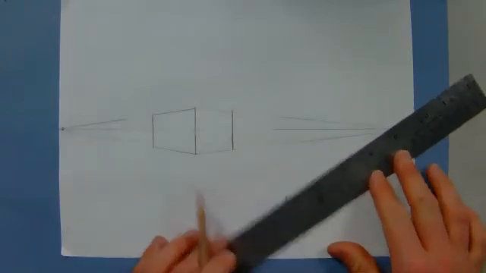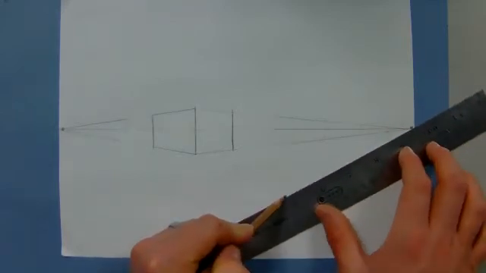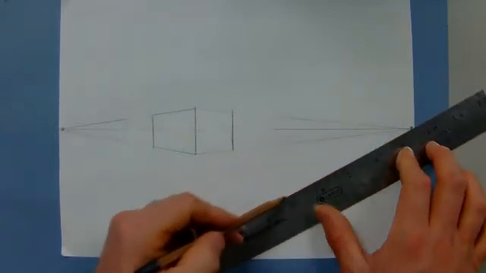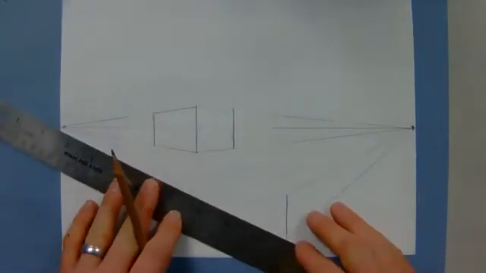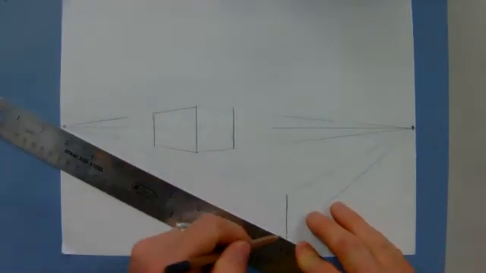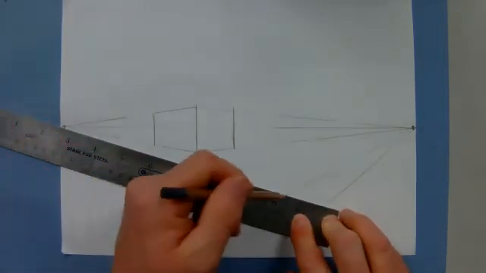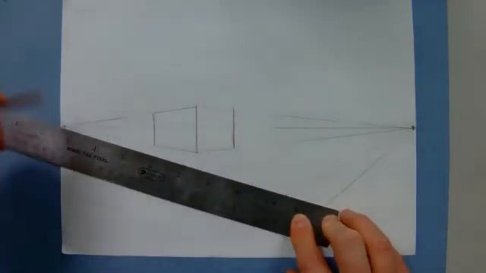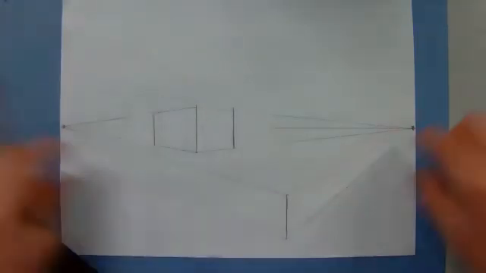Draw lightly though, and then you're going to line it up with the top of the line and the vanishing point. The same thing for the other side. Bottom of the line, vanishing point. Top of the line, vanishing point. So we got this weird angle coming down right here.